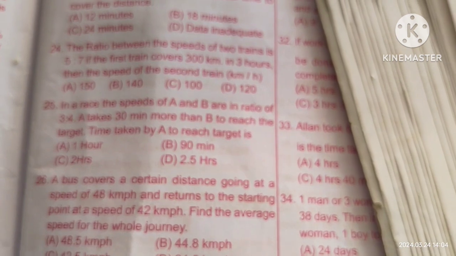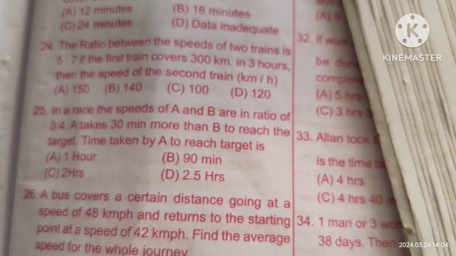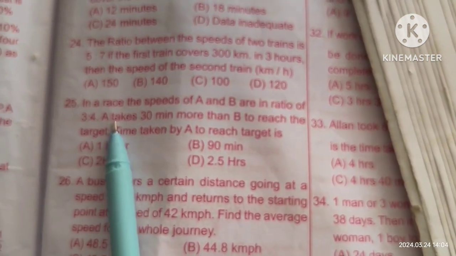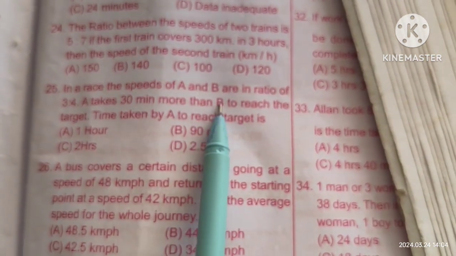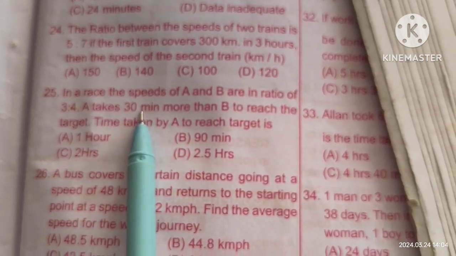You got 100 marks, your friend got 70. So the difference is 30 marks, you can write it like that also. Likewise here, A takes 30 minutes more than B means the difference between A and B is 30 minutes in timings.